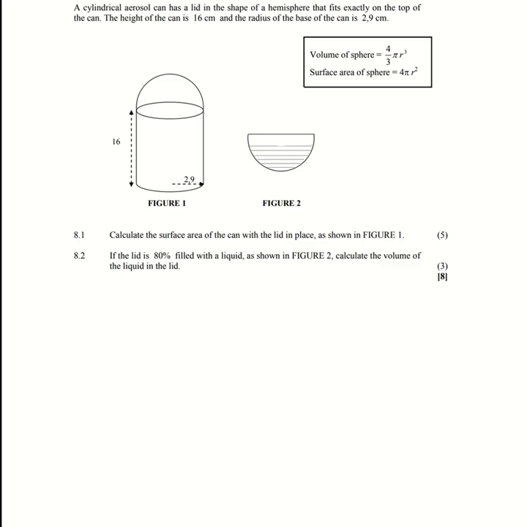The height of the can is 16 centimeters, and the radius of the base is 2.9. As shown in the figure below, figure 1 shows the can with the lid, and figure 2 is the lid. Question 8.1: calculate the surface area of the can with the lid in place in figure 1.